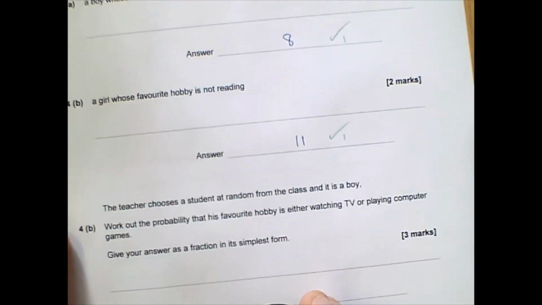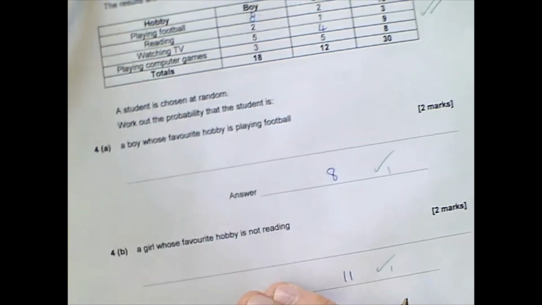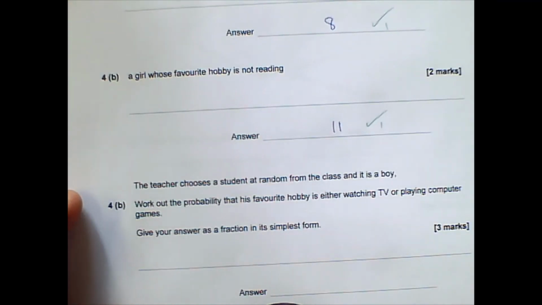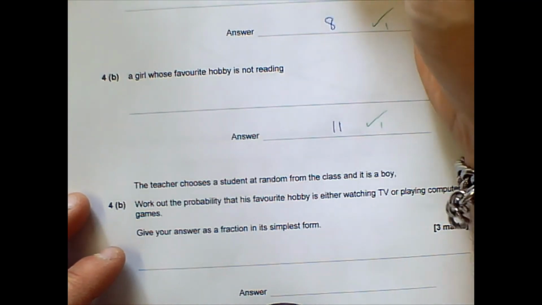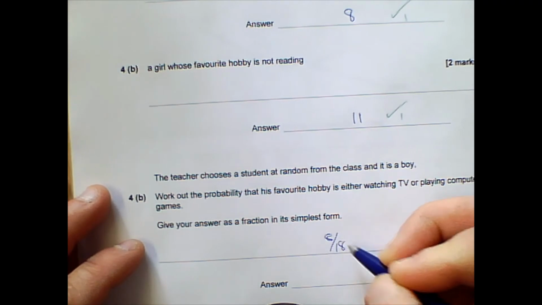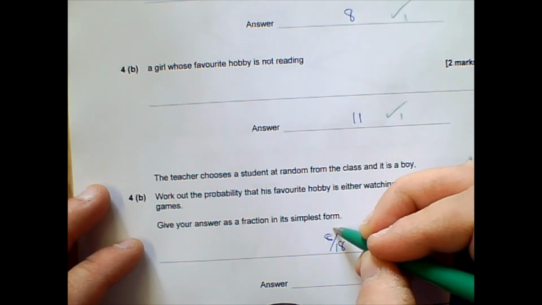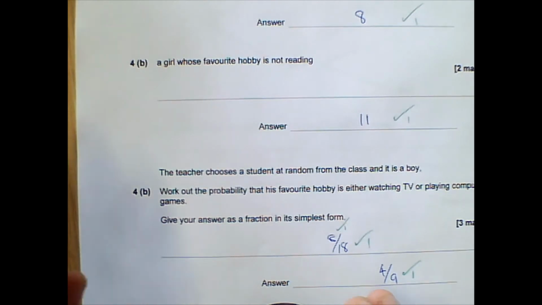A teacher to choose a student at random from the class, and it's a boy. So we already know we're working in the boy column up here because we know it's a boy. Work out the probability his favourite hobby is either watching TV or playing computer games. Well TV and computer games is 8 boys out of 18 altogether. So we've got 8 out of 18 for our first mark, and we cancel that down to 4 over 9 for our second mark. So you're actually getting 2 here, 1 for the 8 and 1 for the 18.